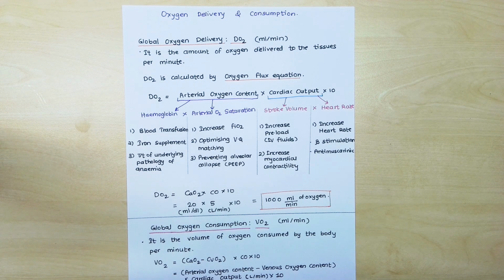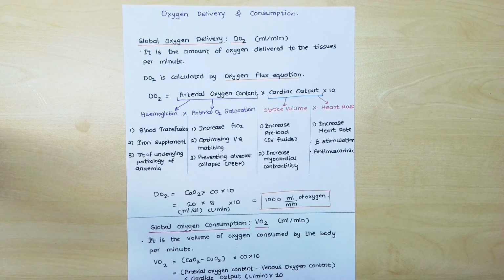Global oxygen consumption, VO2. It is the volume of oxygen consumed by the body per minute. The unit is ml per minute. VO2 is given by arterial oxygen content minus venous oxygen content into cardiac output into 10. Arterial oxygen content is given as 20 ml per deciliter. Venous oxygen content is given as 15 ml per deciliter. Cardiac output is 5 liters per minute. 10 is the conversion factor for different units. The value of VO2 comes as 250 ml per minute.